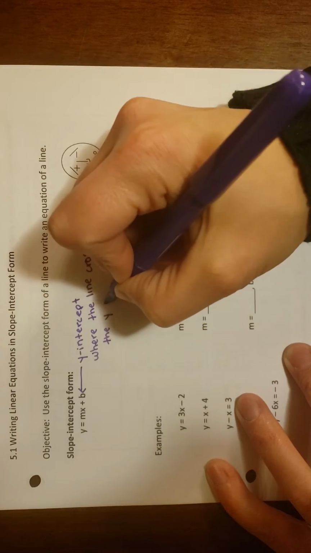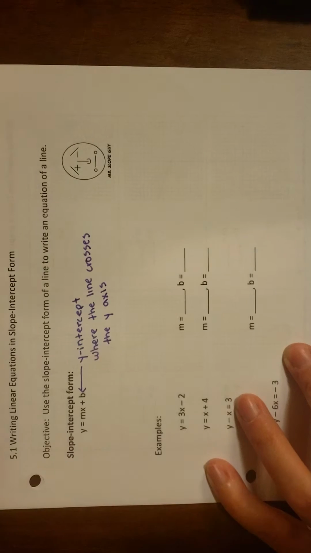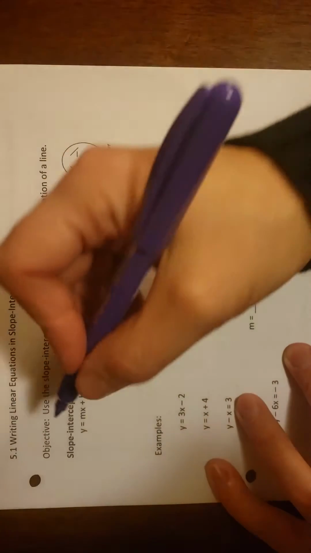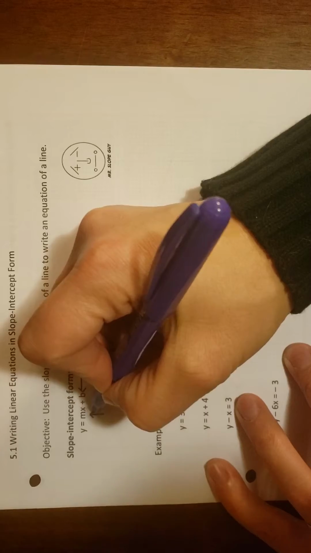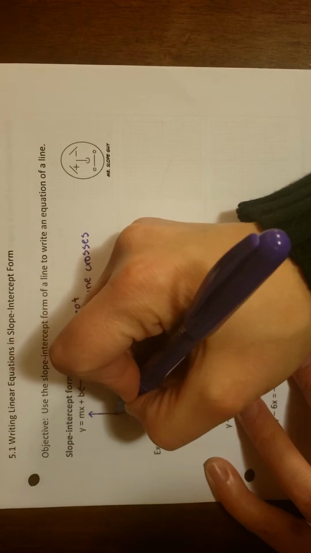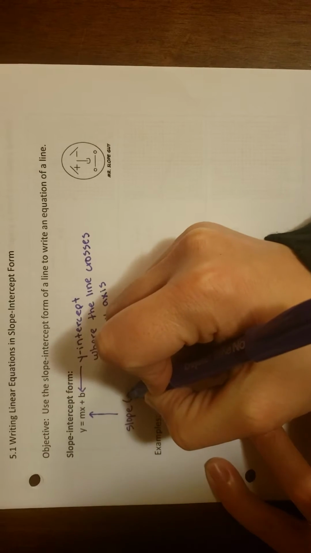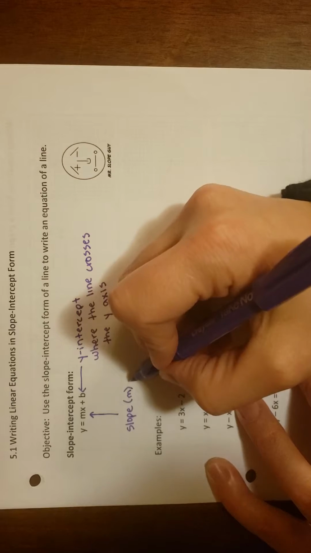The y-axis. Okay. Hopefully you know that really well by now, but if you don't, now you have a reference. And then m represents what? Slope, right? This is the slope, or represented with m.